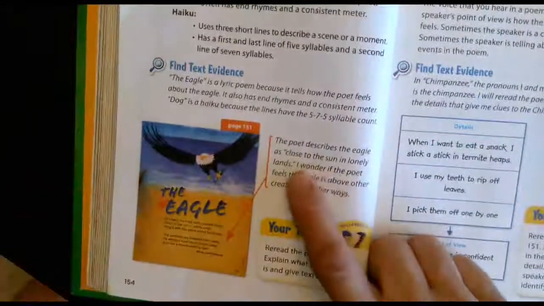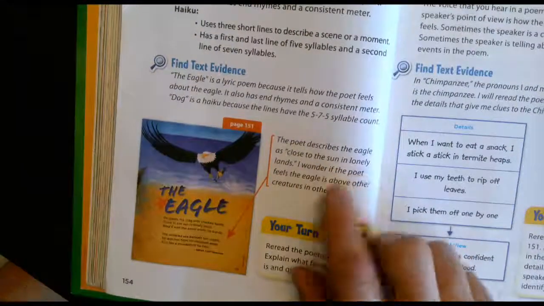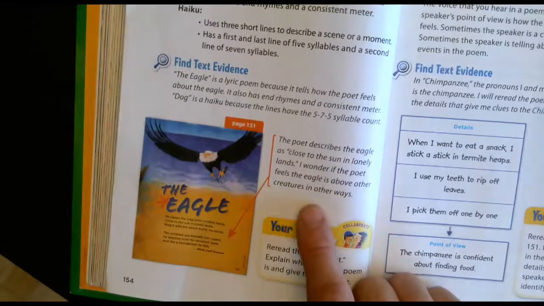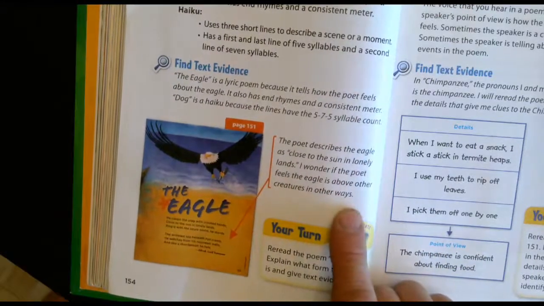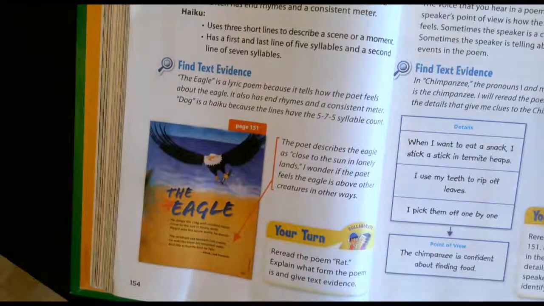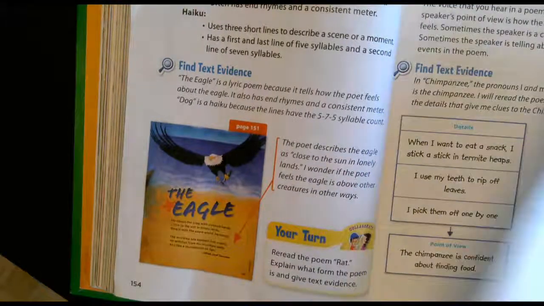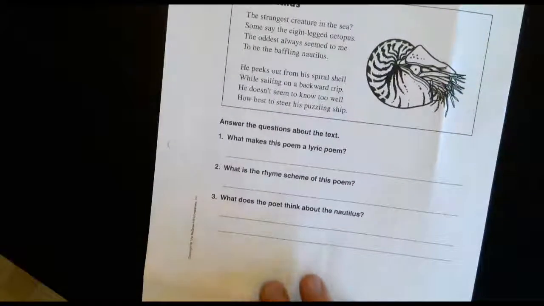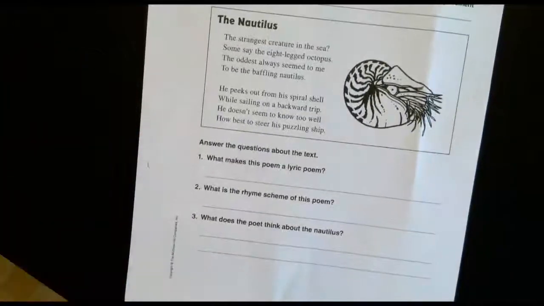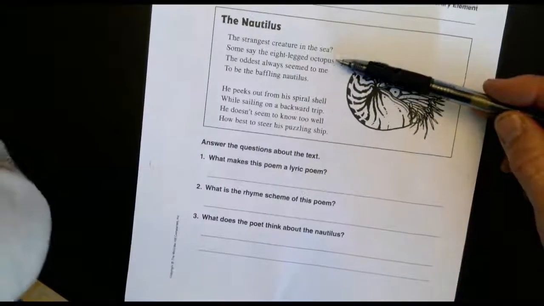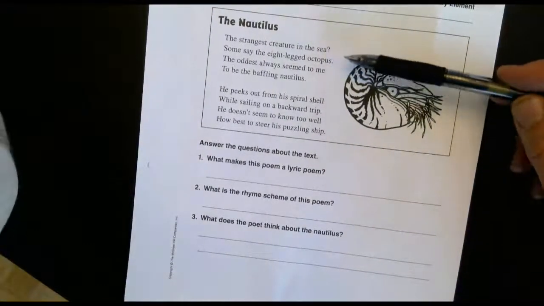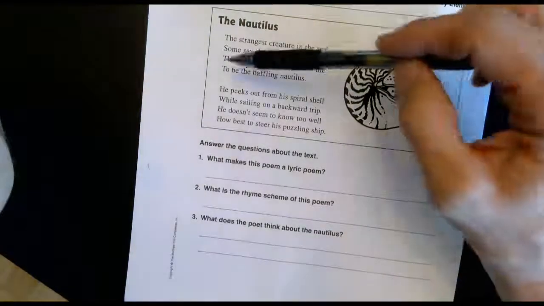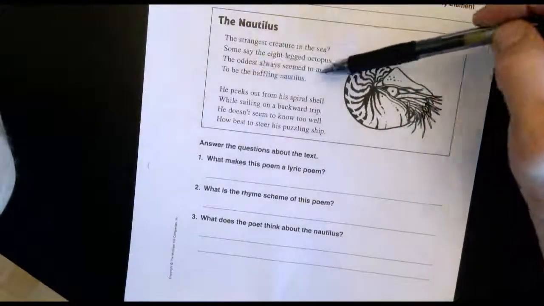The poet describes the eagle as close to the sun in lonely lands. I wonder if the poet feels like eagle is above other creatures in other ways. All right, well, let's take a look at a nautilus. Now, that's kind of a strange word for a very strange animal, a nautilus. The strangest creature in the sea. Some say the 8-legged octopus. The oddest always seems to me to be the baffling nautilus.